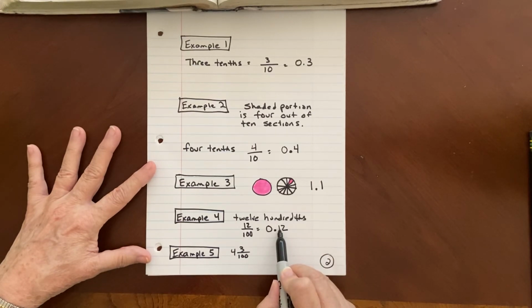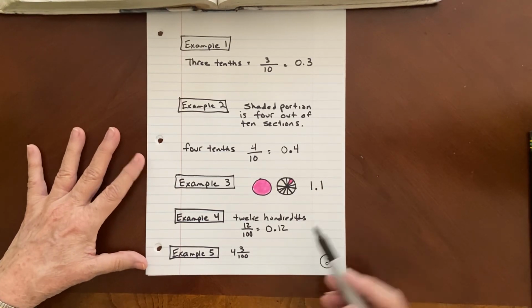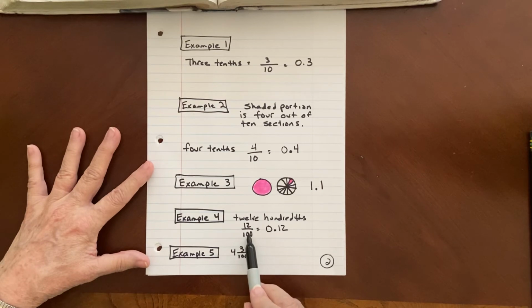I have 1/10 and 2/100ths, if you break it down. Just remember, I have 2 zeros in my 100 and 2 places after the decimal, okay?